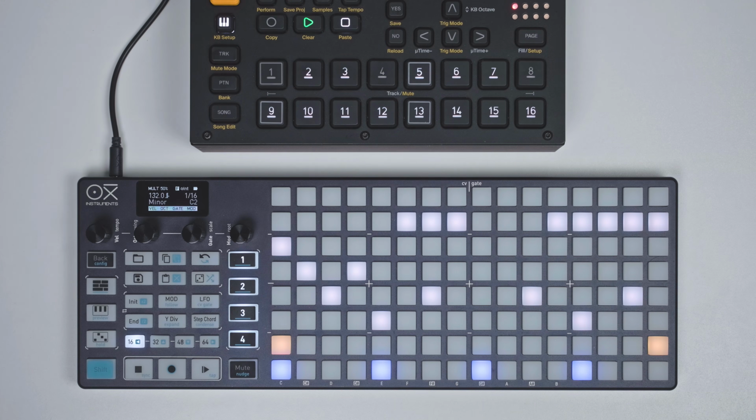Since firmware 4 of the OXI One, if you are using a track to create melodies or basslines, you'll want to know about the piano roll view. You can enter it by clicking or holding the octave encoder on the selected track. Let's create a bassline.